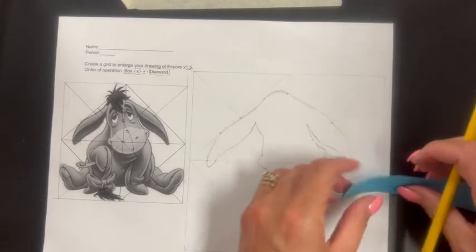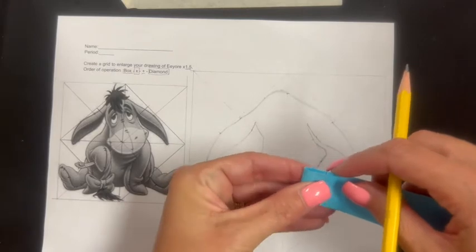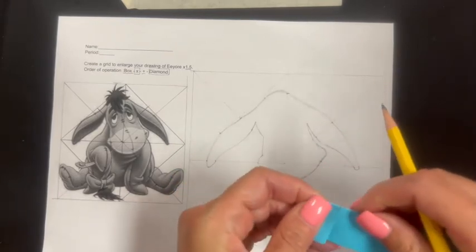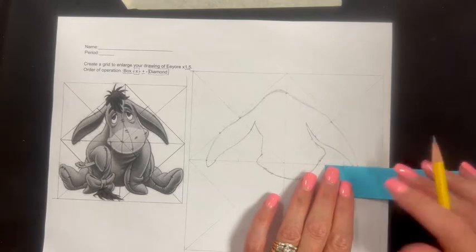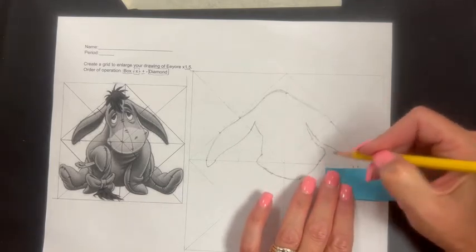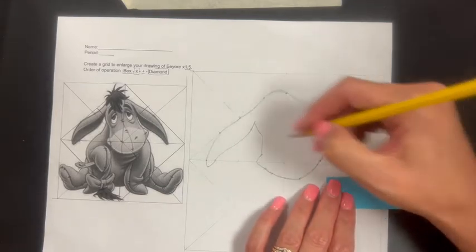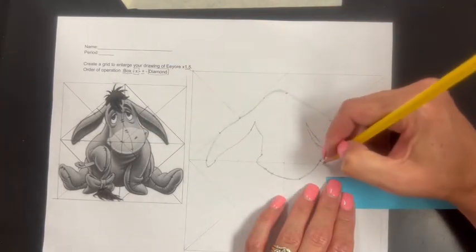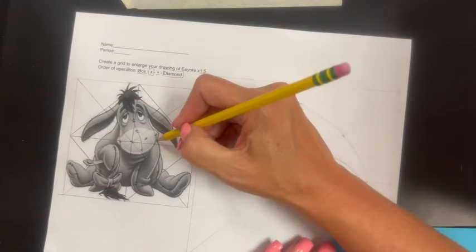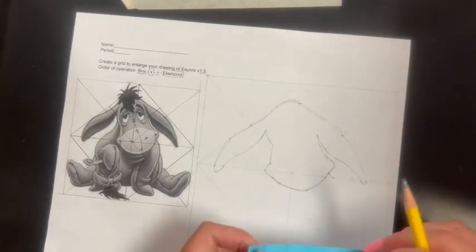Here's my 1. Fold my paper in half. And add my half. And this is where his arm is gonna start to come down.